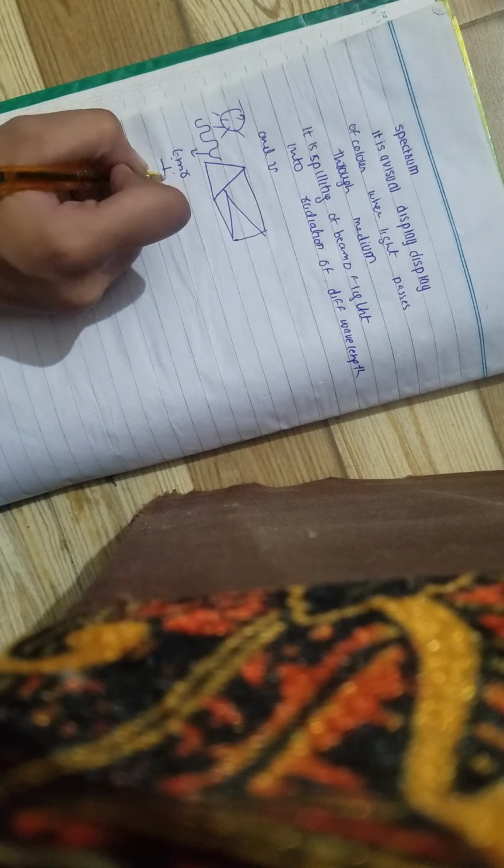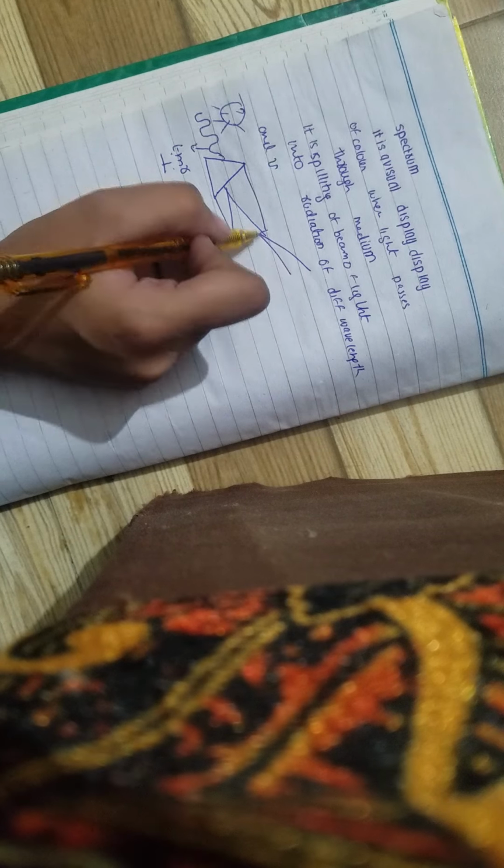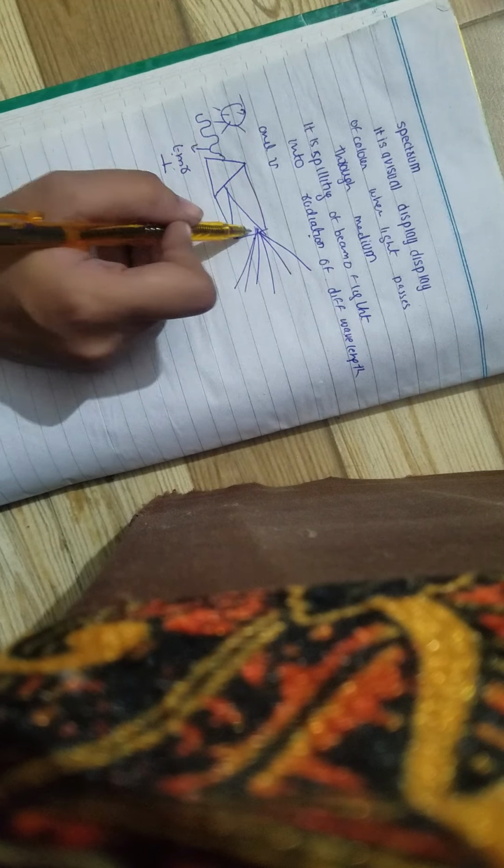This is a prism, and this is sunlight. We can consider it as electromagnetic radiation, EMR, where the magnetic field and electric field are perpendicular. When it passes through the prism, it splits into 7 colors according to their different wavelengths and frequencies, like this. It splits into 7 colors, right?